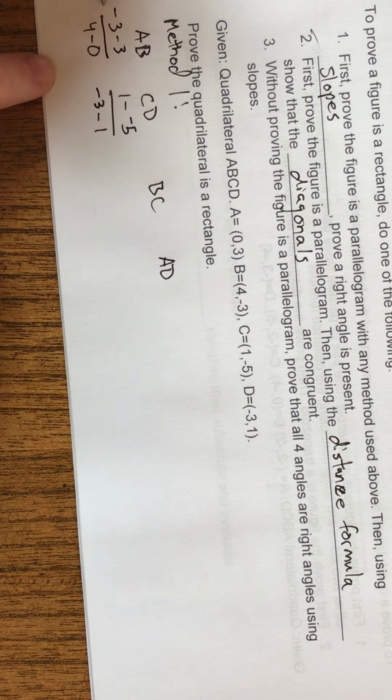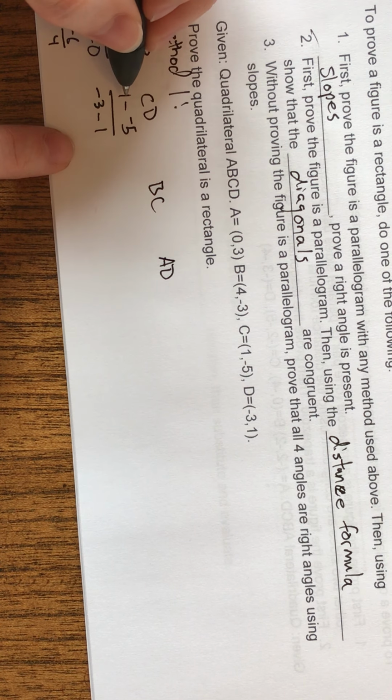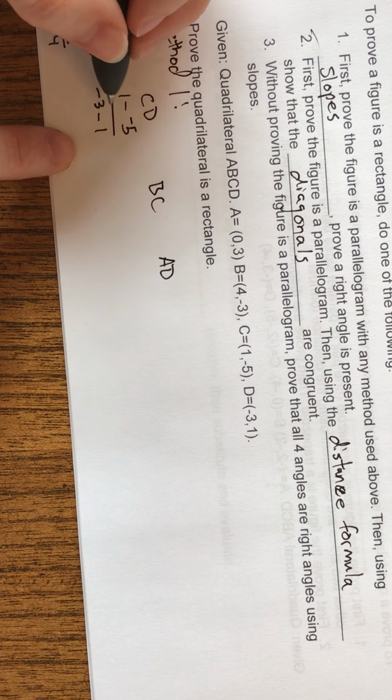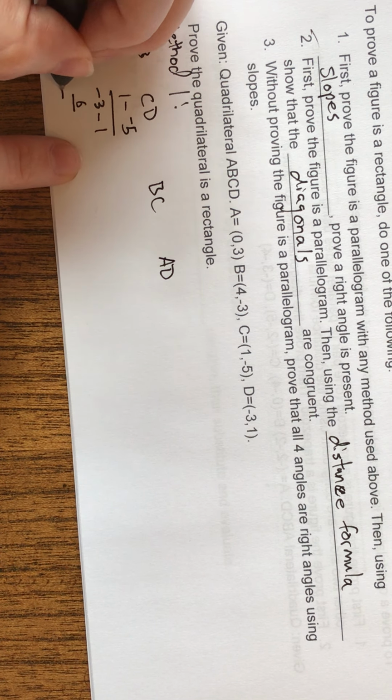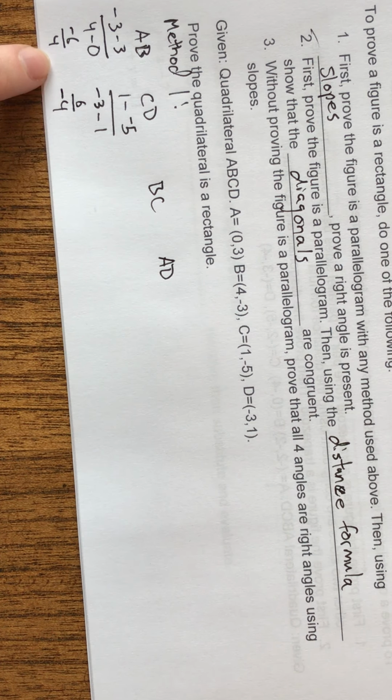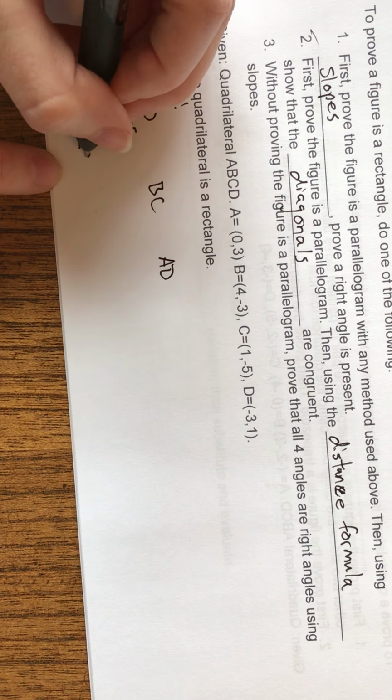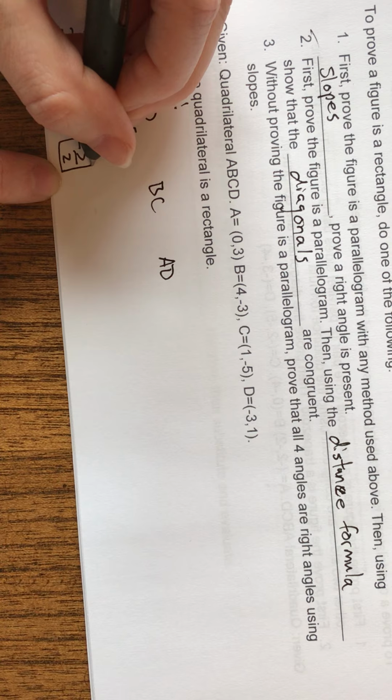AB is then negative 6 over 4. CD is then 1 minus negative 5, which is 6, over negative 4. Both of those are the same number. They're both negative 3 halves if you simplify them down.